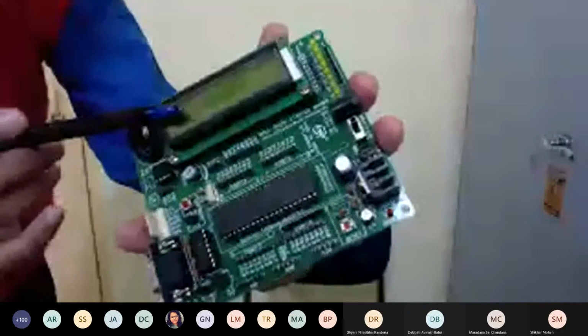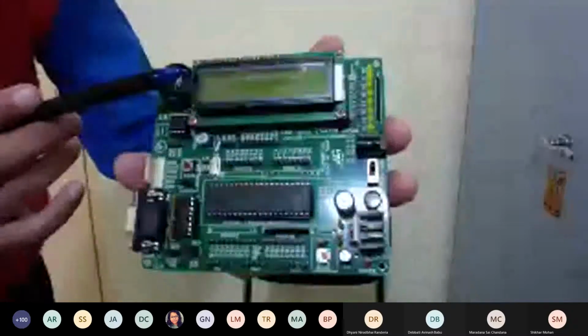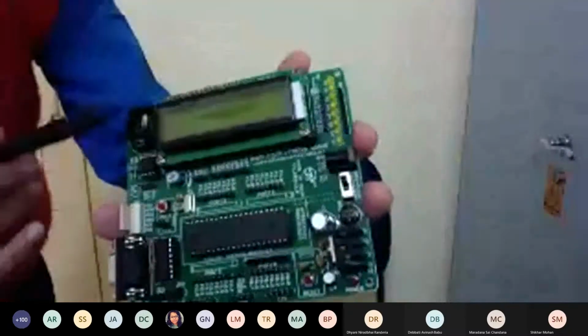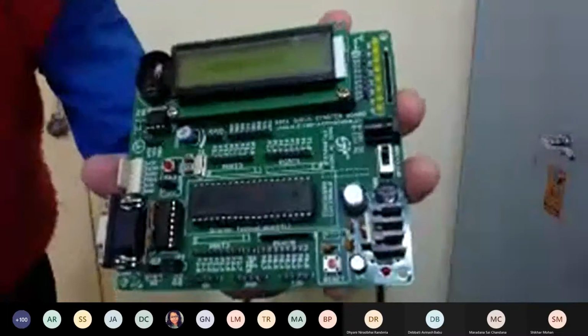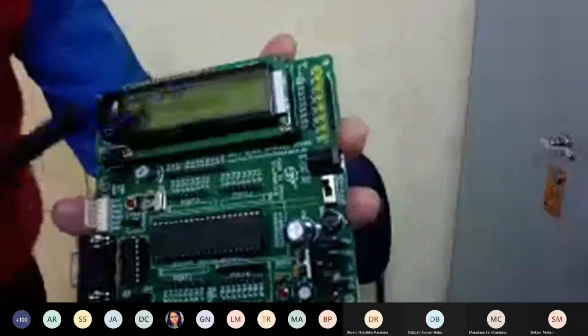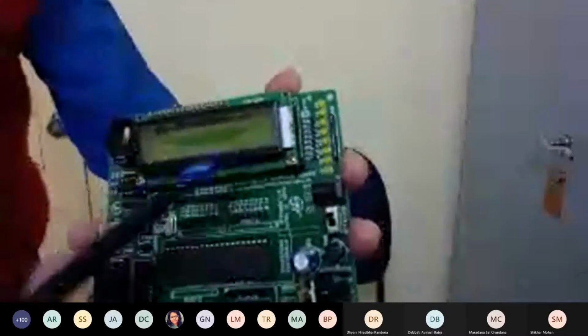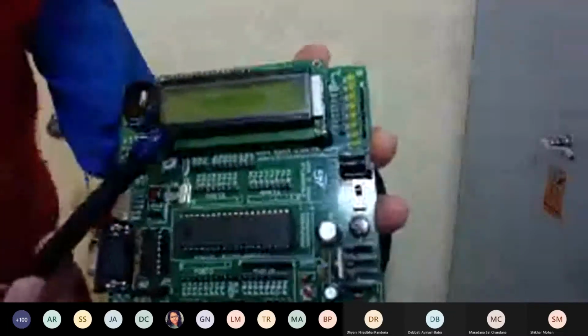First of all, this is the LCD. I think you can easily recognize this by now because you are all third-year students. So you are becoming experts gradually. This is a liquid crystal display. This is 16 into 2. That means there are 2 lines, and 16 characters can be displayed side by side. So up to 32 characters can be displayed over here.